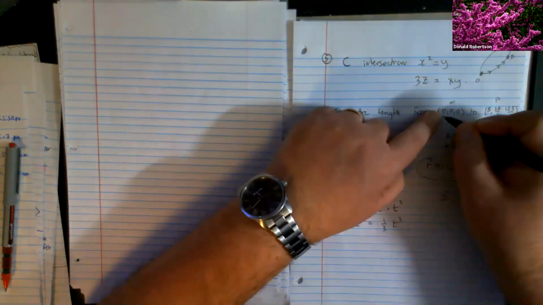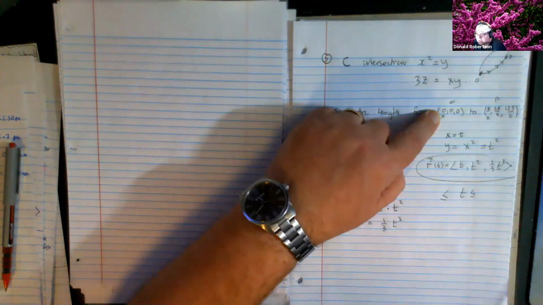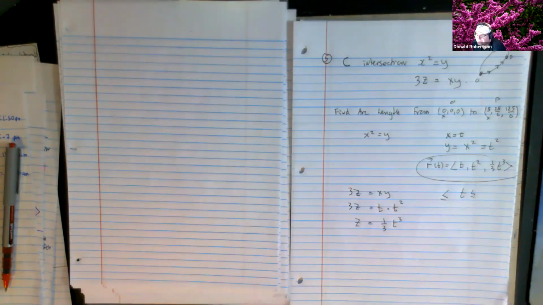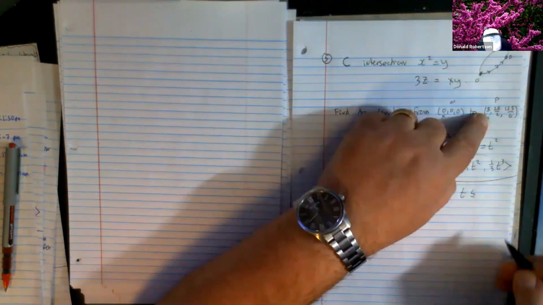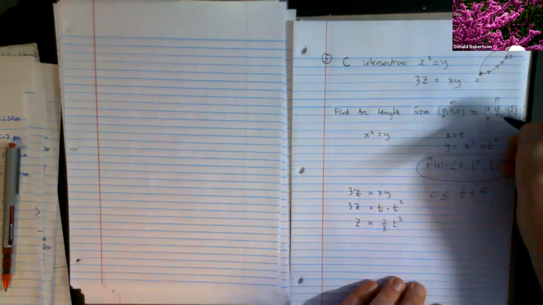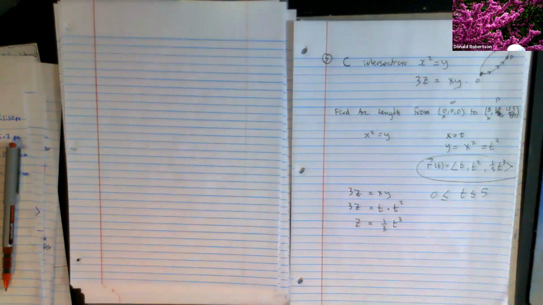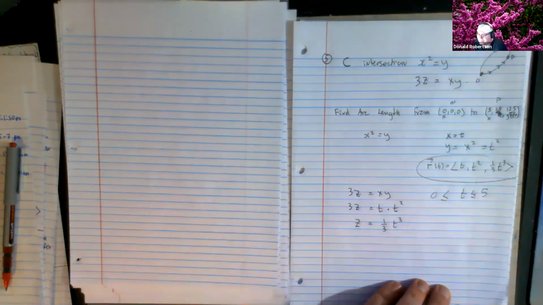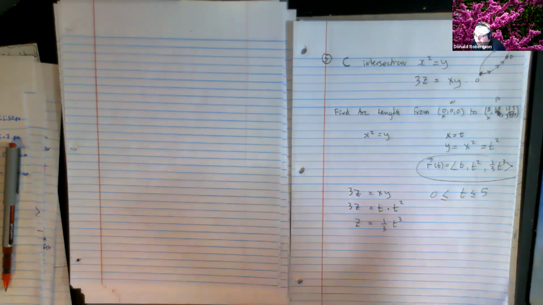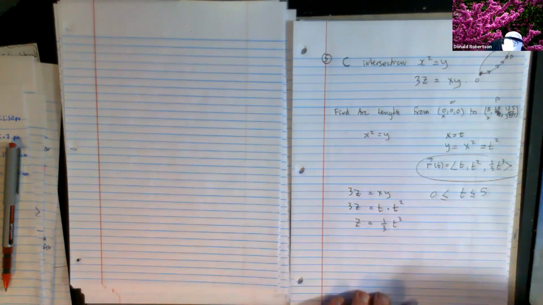Here's the clue. Isn't the x coordinate also the t value? Isn't x equal to t? So won't this be from 0 to 5? It has no effect on the answer, by the way, but the y and z coordinates were wrong. That means I've got everything I need then. I've got a space curve, and I've got a start and a finish.